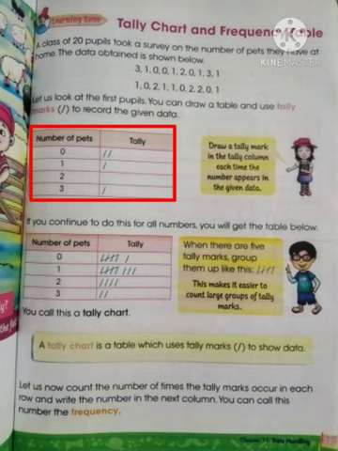So first we will just consider the first 4 pupils. Among the first 4 pupils, you can clearly see that 0 appears 2 times in the given data, so we will put 2 tally marks. Now how many times does 1 appear? Among the first 4 pupils, 1 appears 1 time, so we will put 1 tally mark. Among the first 4 pupils, no one has 2 pets, so we will skip this and shift to the next.